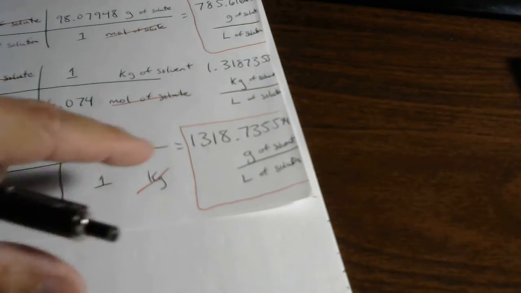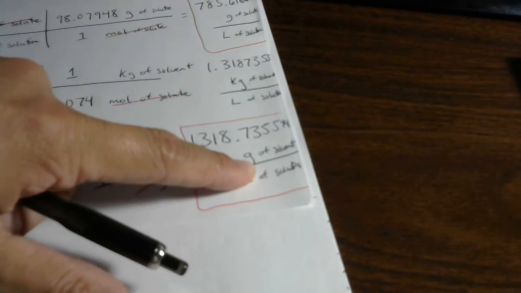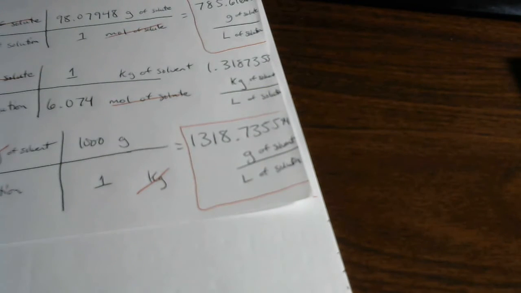Again, I apologize, y'all, for the video not being clear. Supposedly an HD webcam, but their definition of HD and my definition of HD apparently are pretty different.